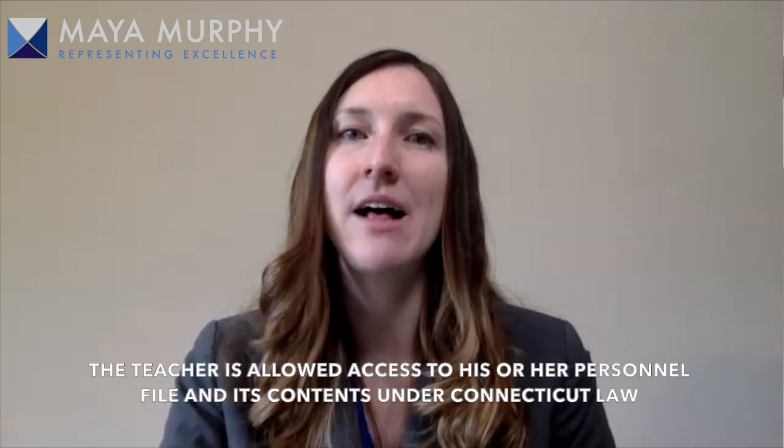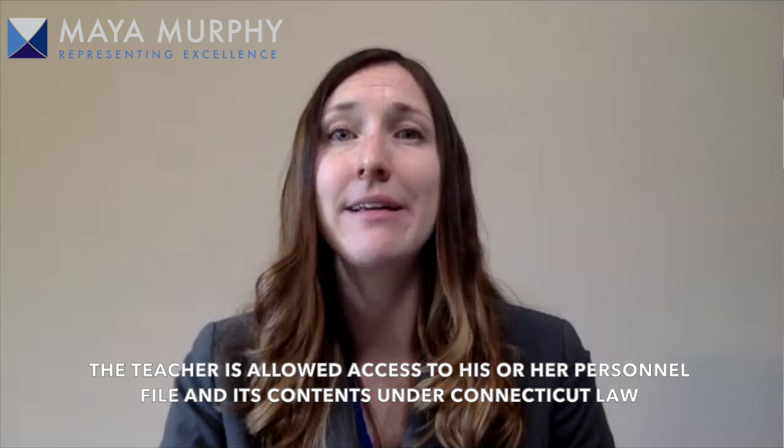Despite confidentiality, the teacher is allowed access to his or her personnel file and its contents under Connecticut law. The teacher shall be entitled to knowledge of, access to, and upon request, a copy of supervisory records and reports of competence, personal character, and efficiency maintained in their personnel file with reference to evaluation of performance. If a teacher would like to investigate the contents of their personnel file, that is their right under Connecticut law, but must make a request to the Board of Education of the town in which he or she is employed.